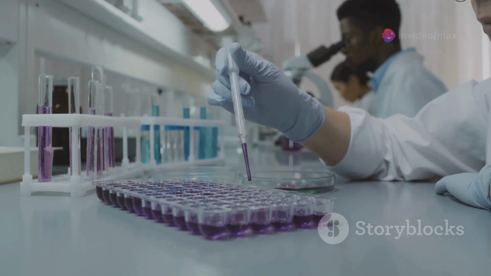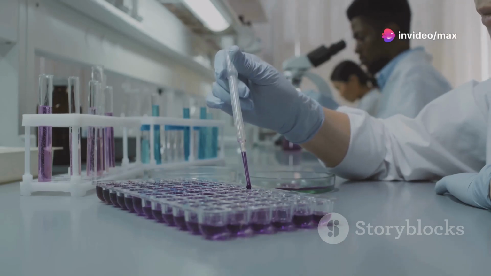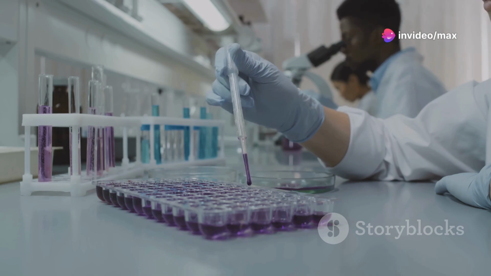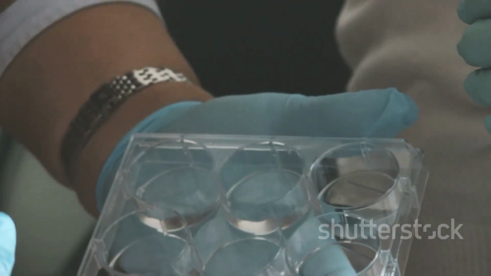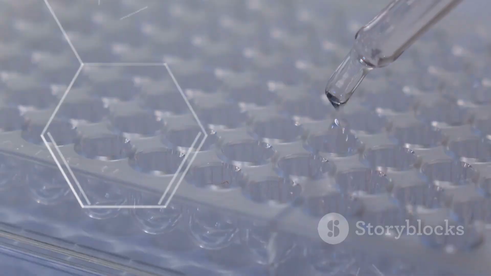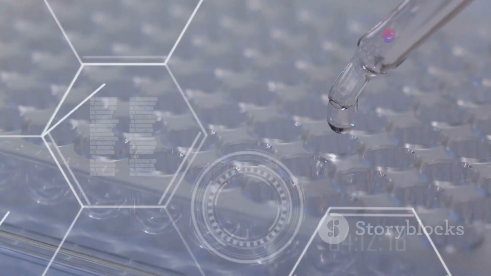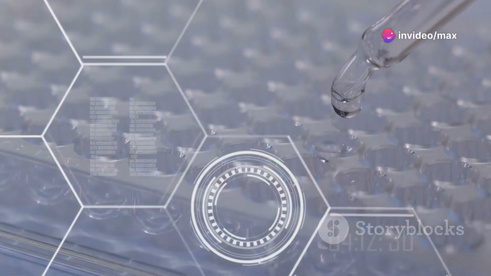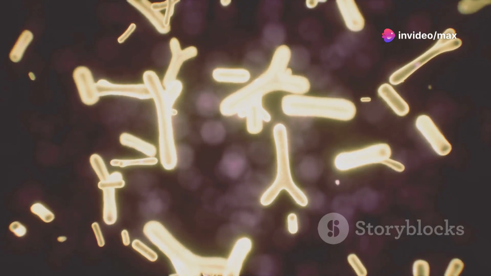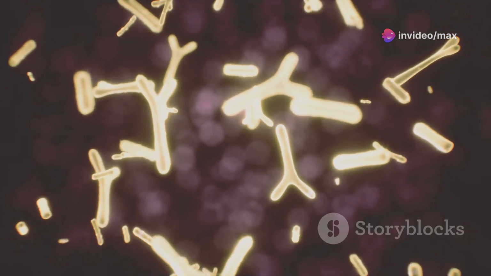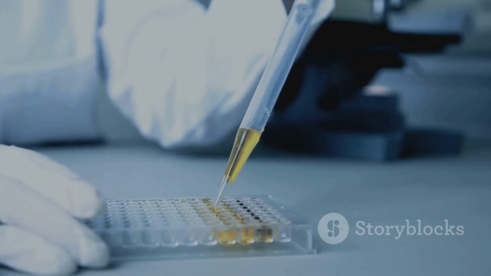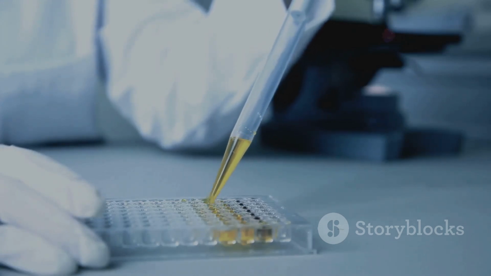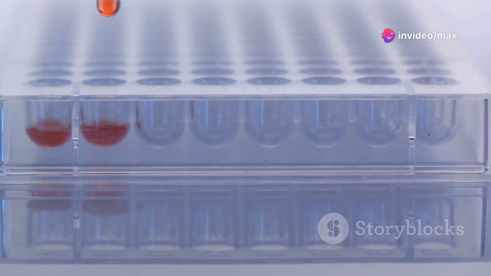Section 5. Sandwich ELISA Procedure. A step-by-step guide. Let's break down the sandwich ELISA procedure into easy-to-follow steps. First, the capture antibody is coated onto the wells of a microplate. This antibody acts like a hook, grabbing onto the target antigen. Next, the remaining surface of the wells is blocked with a blocking buffer. This prevents non-specific binding, ensuring accurate results.